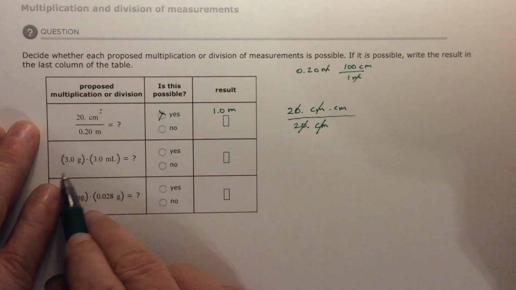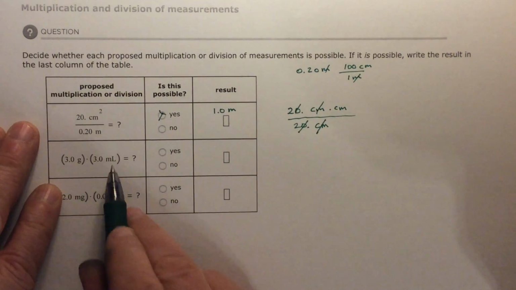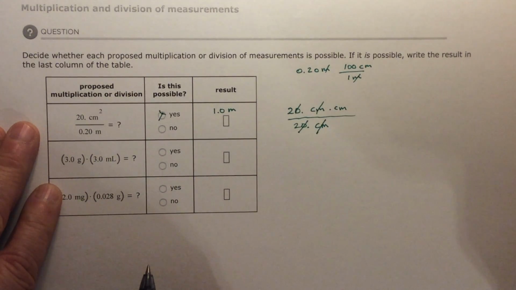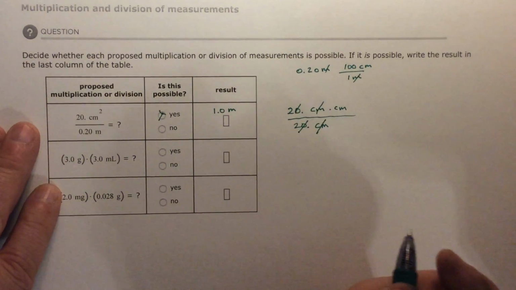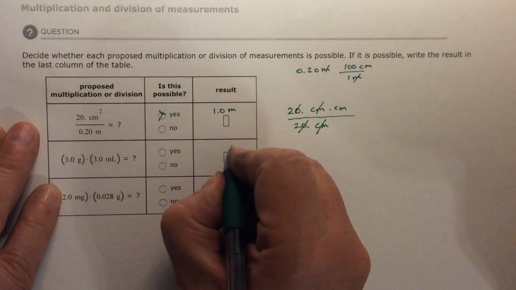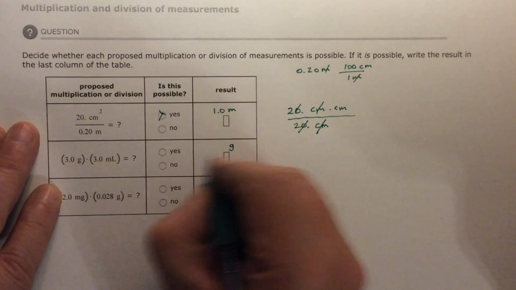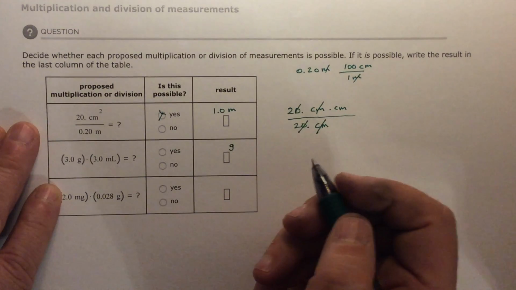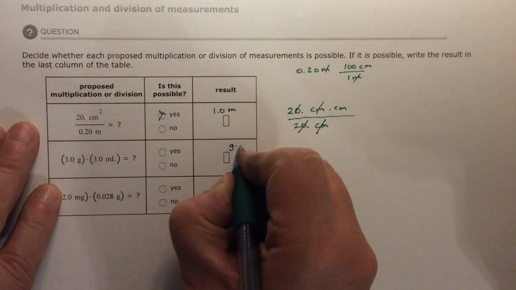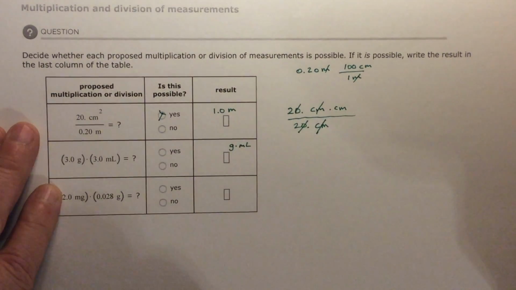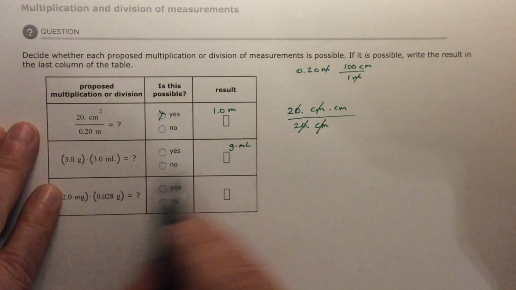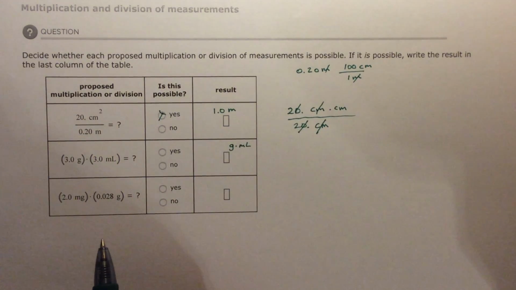When I have this, which looks weird, I've got grams times milliliters. I can have a unit that's a gram milliliter, a gram times a milliliter. So that's actually simple. I don't have to change. I can't change a gram into a milliliter anyway. So it's going to be a gram milliliter. That will be my units. And then this is simply going to be the number I multiply by.